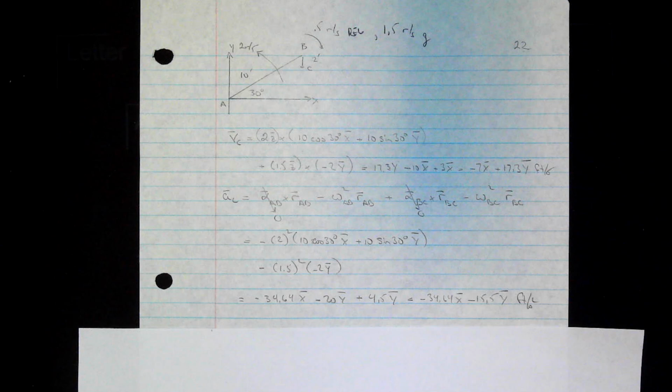So I have 0.5, this is clockwise, so minus 0.5z cross minus 2y. That's what this is. So here is the v relative term. All right, add them in. So just take that, multiply all this thing out, and we might wind up with minus 7x plus 17.32y.